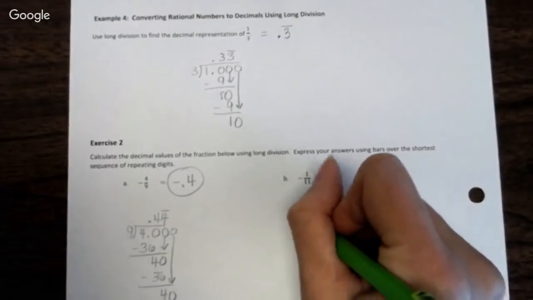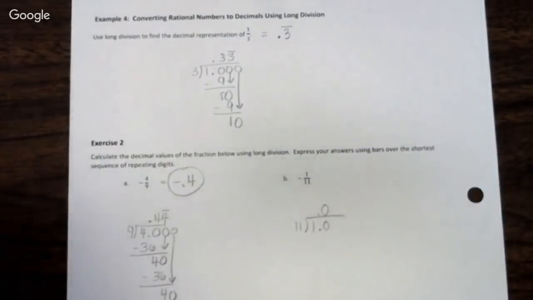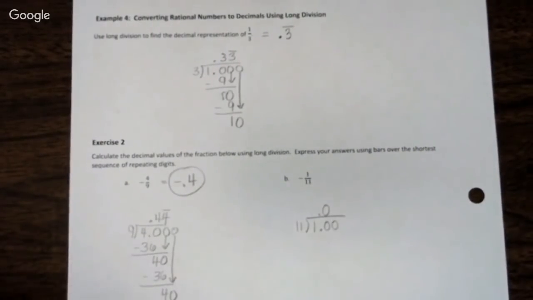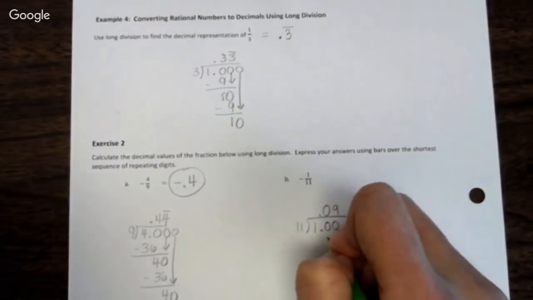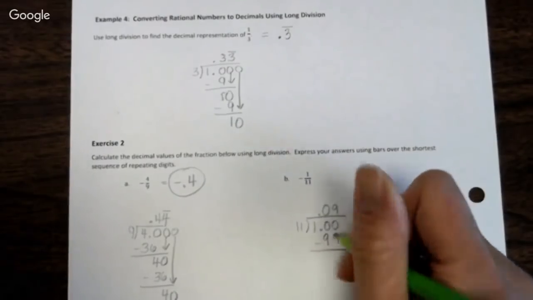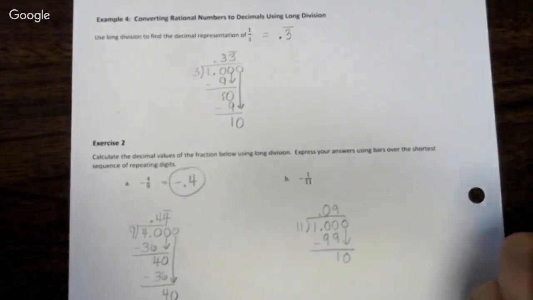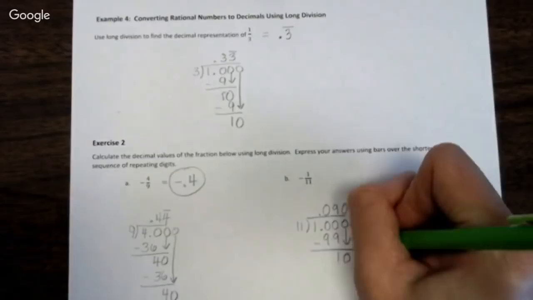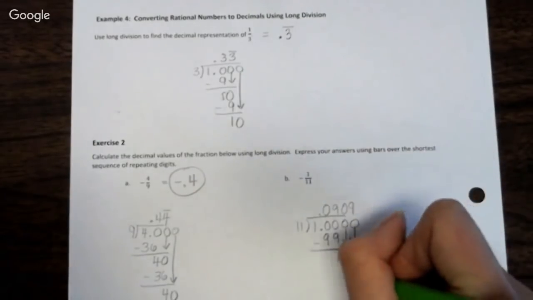All right, next one, we're going to put 11 into 1. Now, 11 doesn't go into 10, but we can add another 0 and make that 100. So 11 goes into 100 9 times, which is 99. When you subtract, you get 1, bring down a 0. 11 does not go into 10, but we could bring down another 0. 11 goes into 100 9 times.